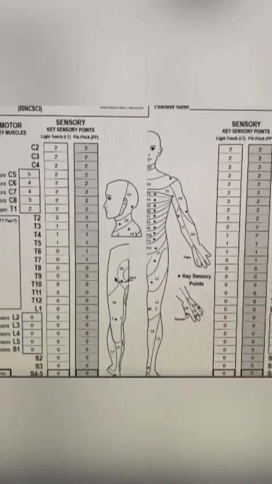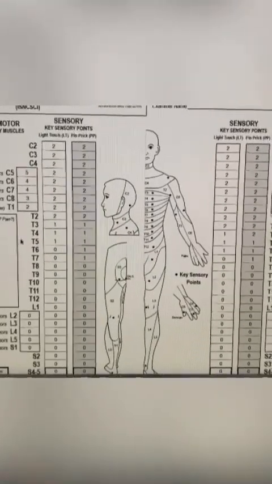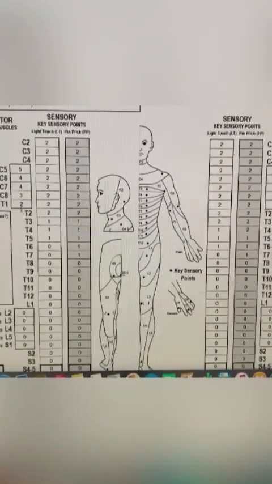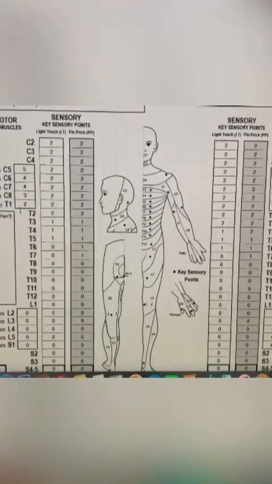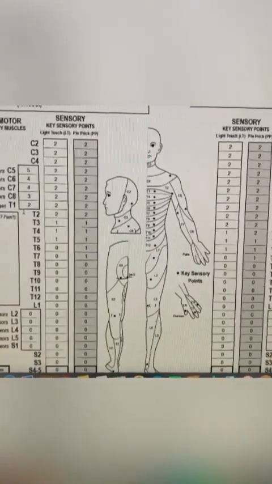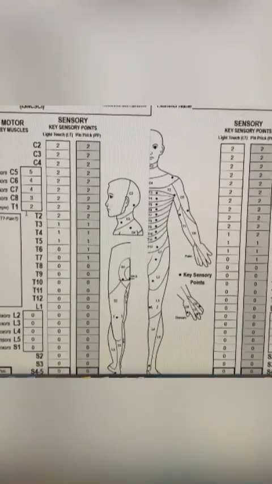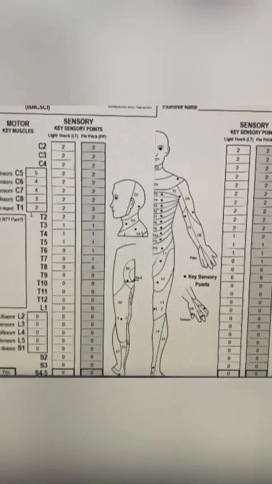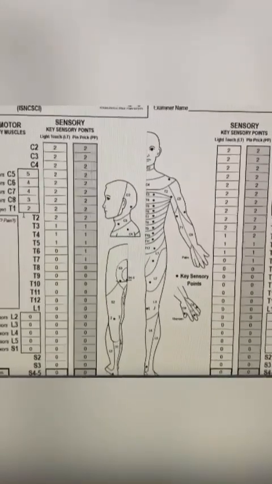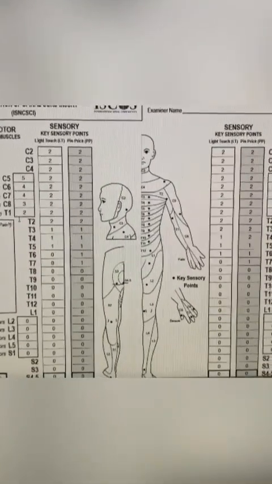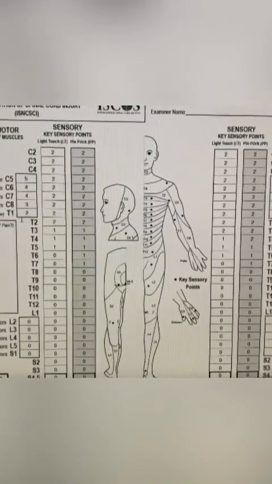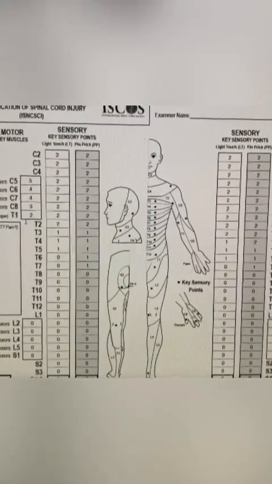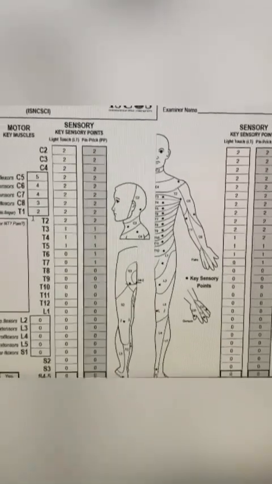For ASIA C, less than half of the muscles below the level of injury have to have a grade of less than 3. So that means 0, 1, and 2. For ASIA D, you have to have at least half of the muscles with a grade of 3 or more.